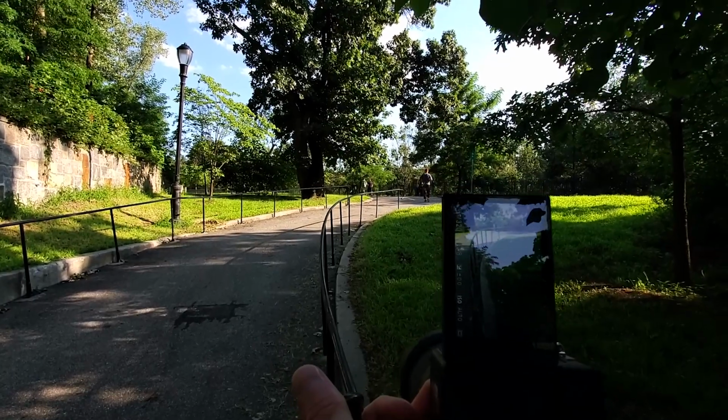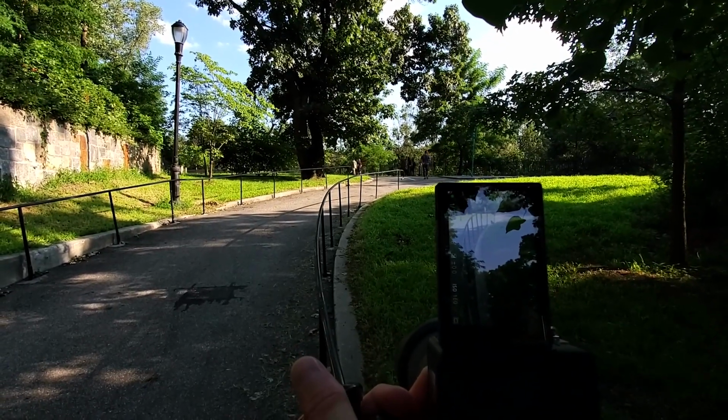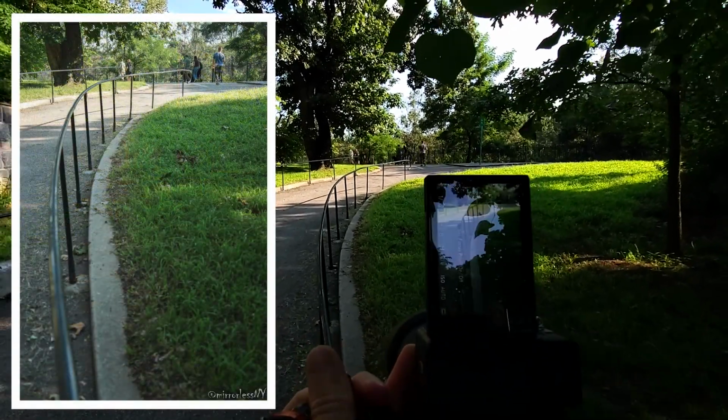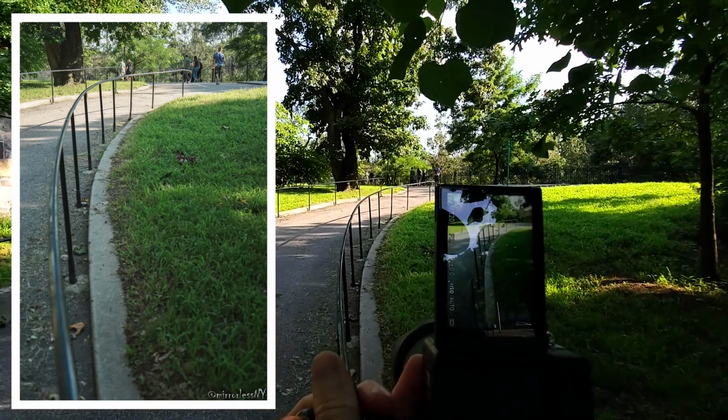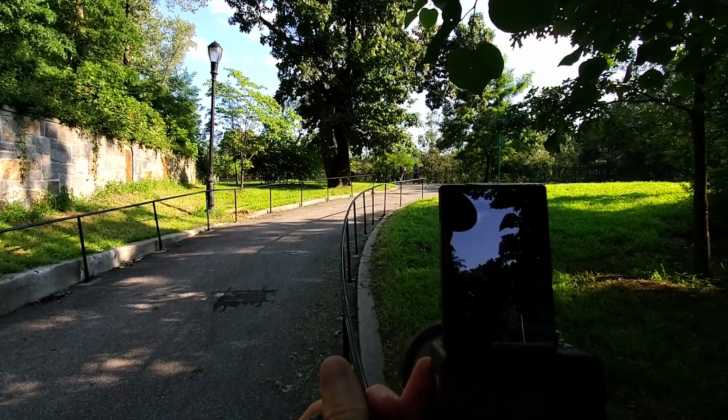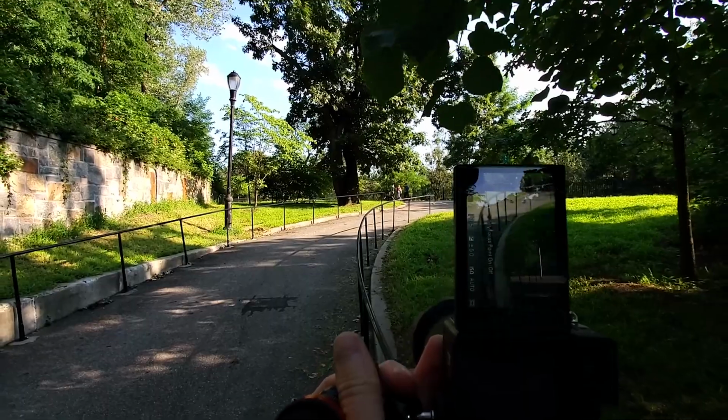Some leading lines and go like this. Chick. We do a zoom shot as well.